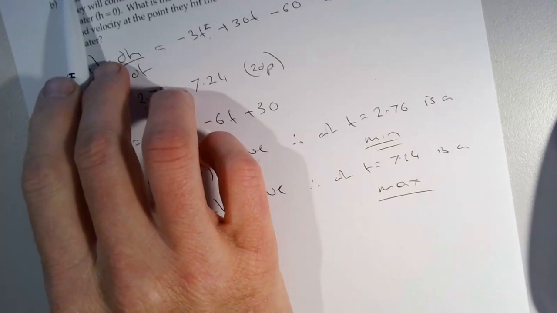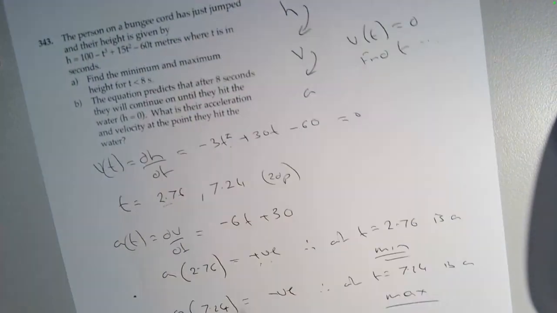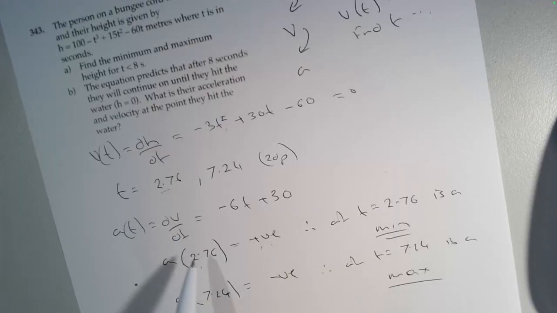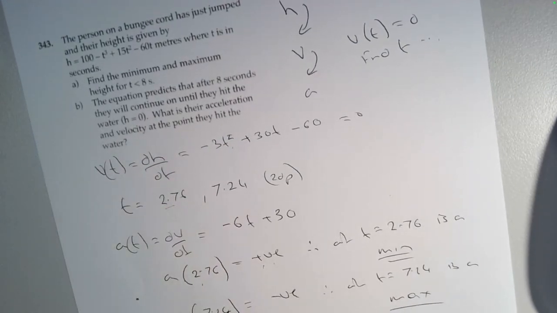Now, it did say find the minimum. So, whoops, we haven't quite done that yet. How would you find the minimum? You have to go right back to the original expression, h equals 100 minus t cubed and so on. Well, okay, let's put in the minima.